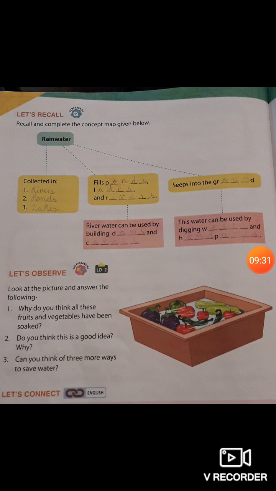Now you have to complete this concept map in your fair copy, and you have to learn the question answers from this chapter.